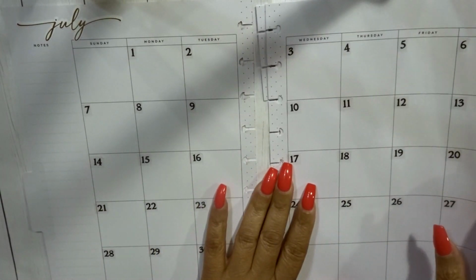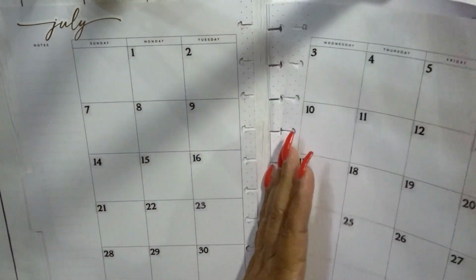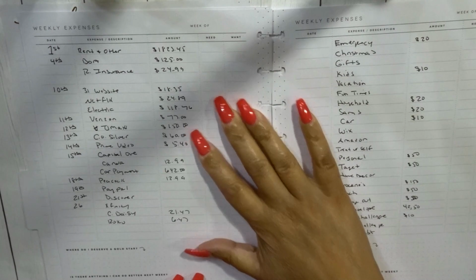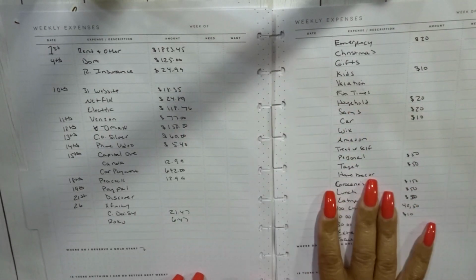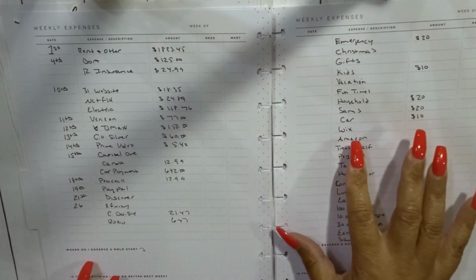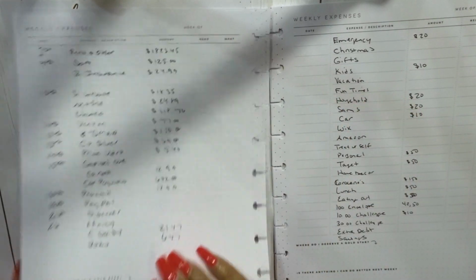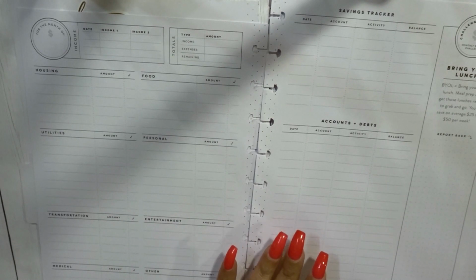The pages I did already are the monthly overview and the savings/sinking funds. Then I just realized that I forgot to grab my labels to cover it up.